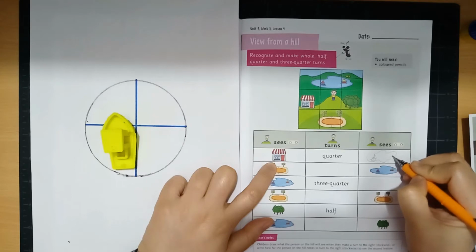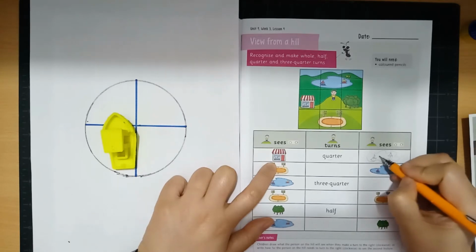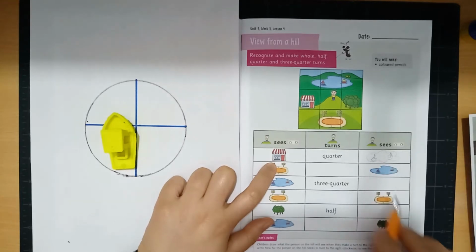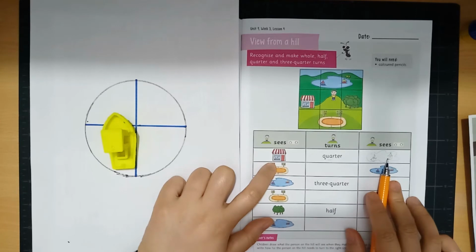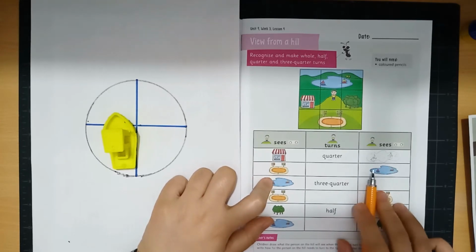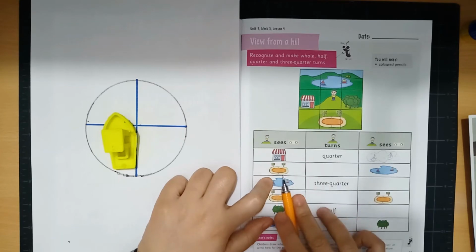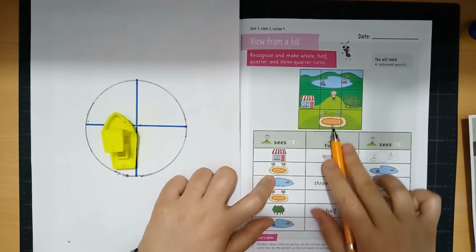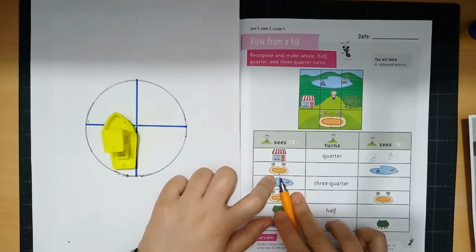I think your drawing must be nicer than mine. I think you're a better drawer than me. And then you can color it because it's colored pencil. This is just an example, okay? Now on the second row, this time, the boy is seeing the playing field, the track field. That is his starting point.